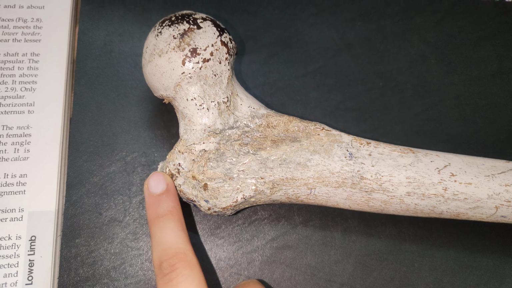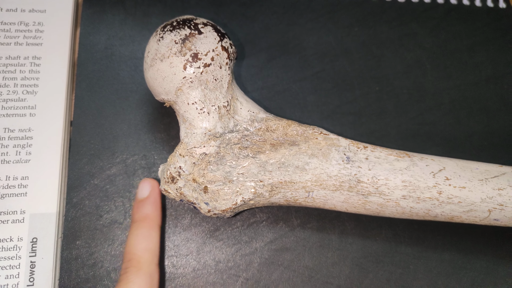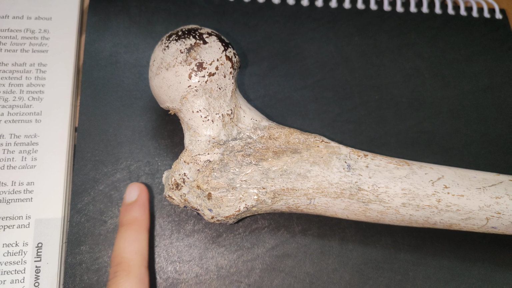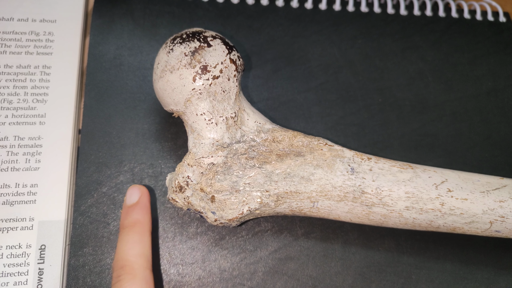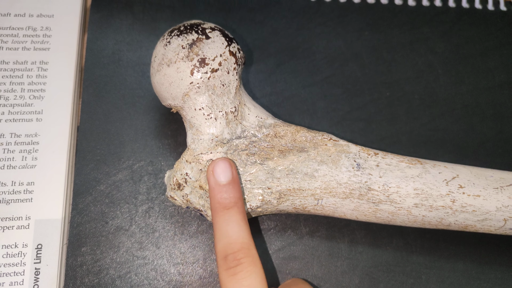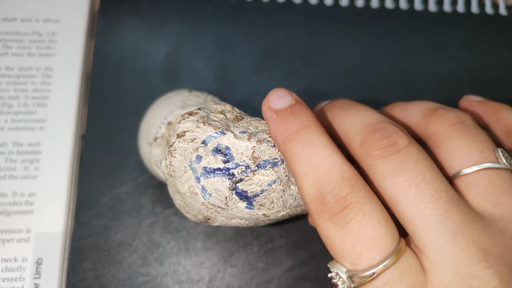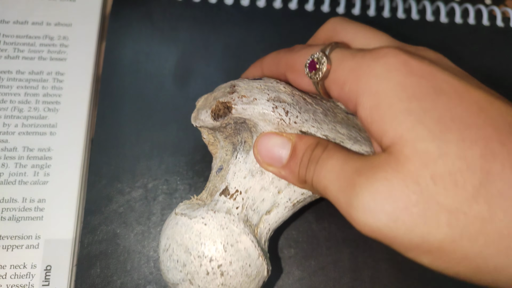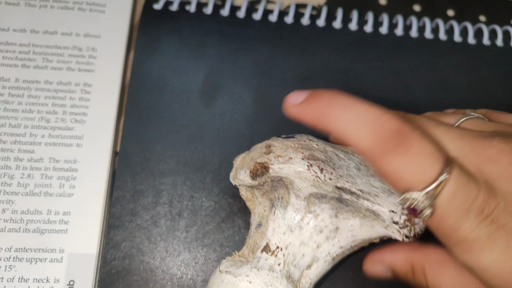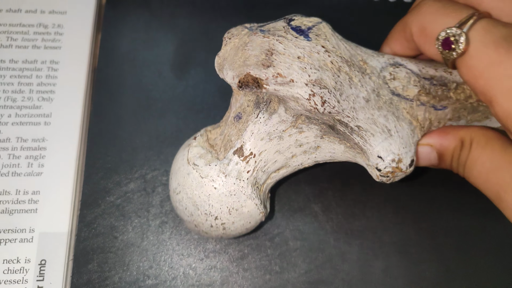Then the greater trochanter has an upper border, this is the upper border, with an apex. This is the apex, and three surfaces. It has three surfaces. This is the anterior surface, this is the lateral surface, and the one inside this one, this is the medial surface.